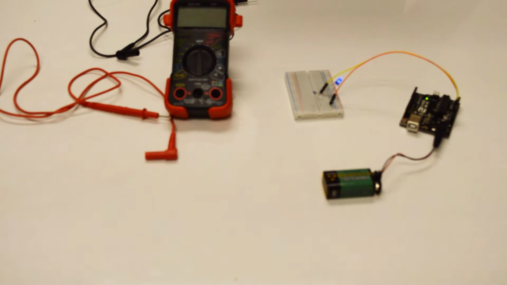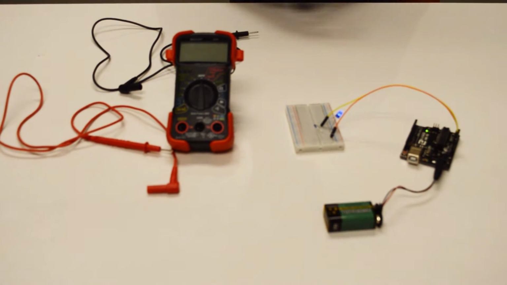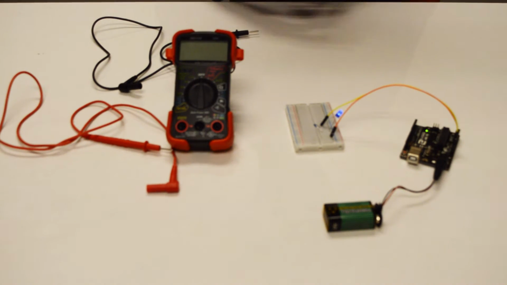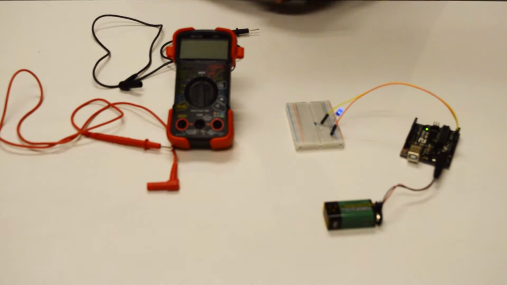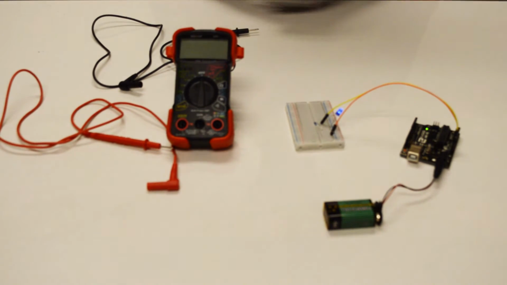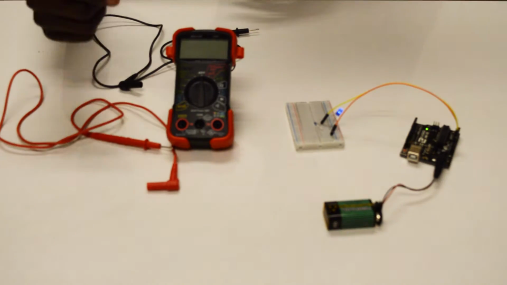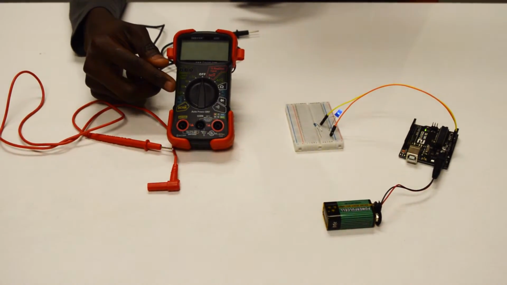Alright, let's go! The multimeter is a powerful tool that helps you to understand what is happening in your circuits. It can be used during circuit design, when you're analyzing circuits, or even when you're troubleshooting. And by the way, this is it right here. So this is one example of the multimeter.